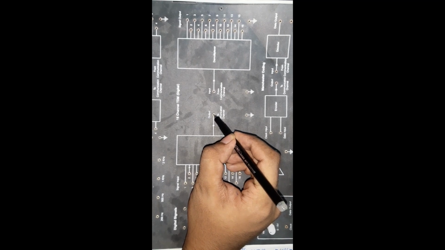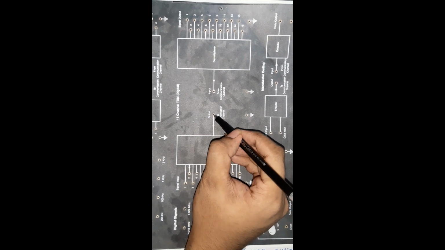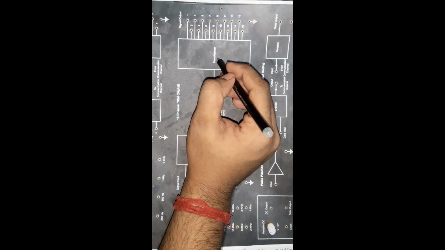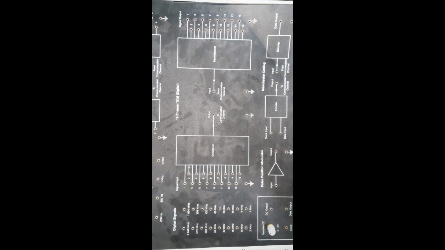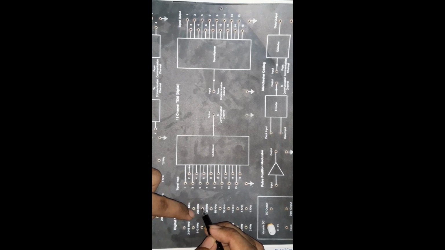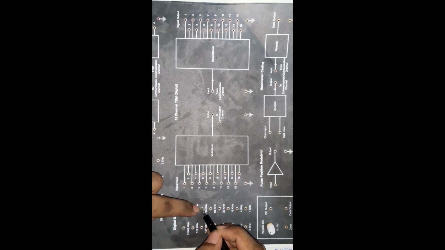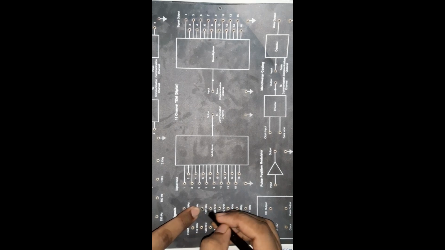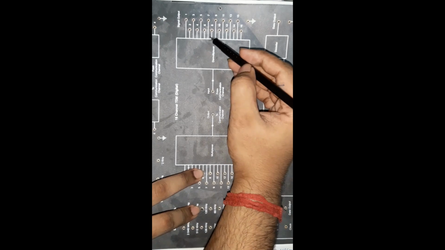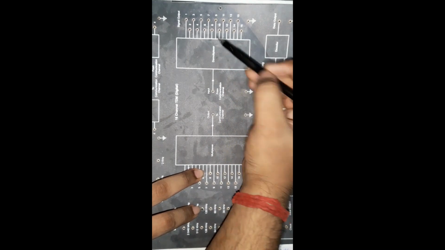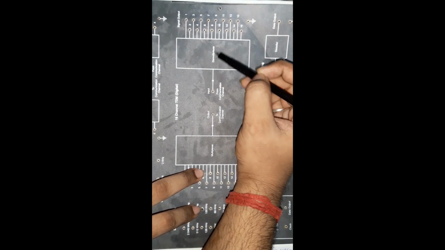Now to demodulate the signal, we have to just connect the output to the input of the demodulator, the demultiplexer. Remember that if we want to demodulate signal number 6, which was connected to pin number 6 of the multiplexer, we will receive the same signal from pin number 6 of the demultiplexer.